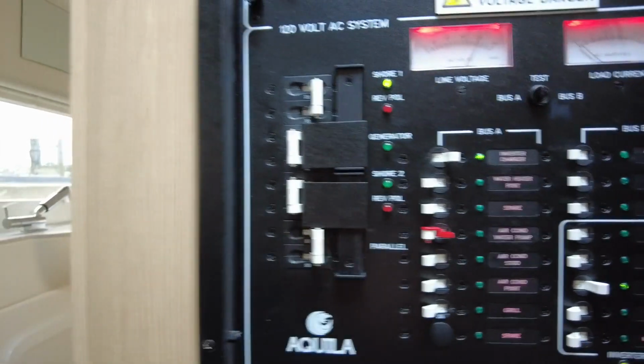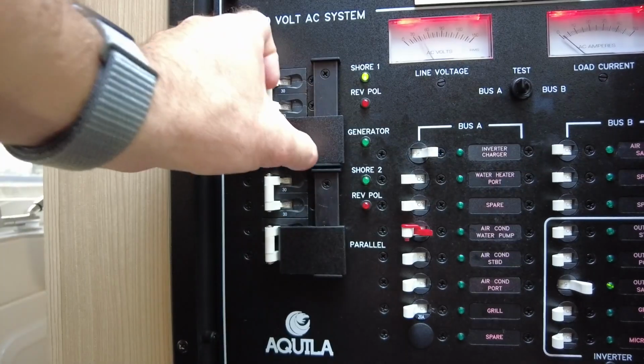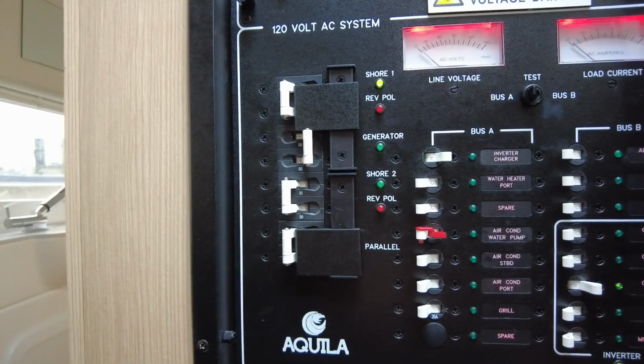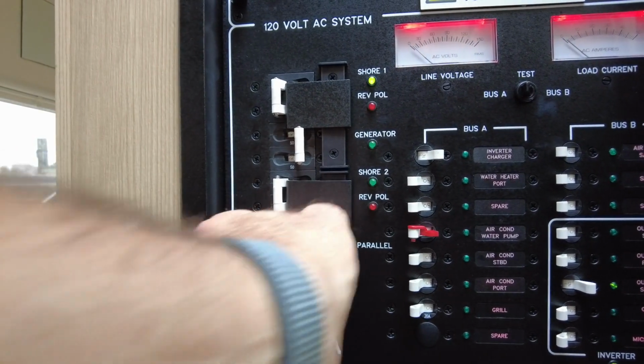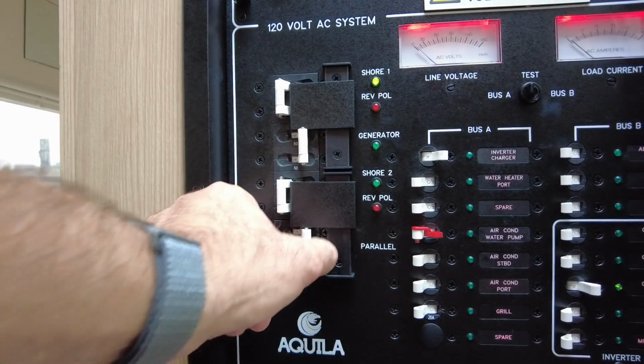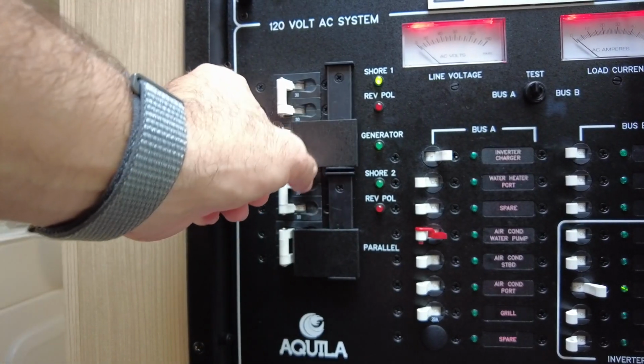So that is how shore 1 and shore 2 would be powered. This is how shore 1 with parallel is powered. And if you had the generator on, this is how you would power the generator. And if you need a salon air conditioner, you would also need to parallel it. So those are the configurations that are needed for this. You have to parallel the generator?